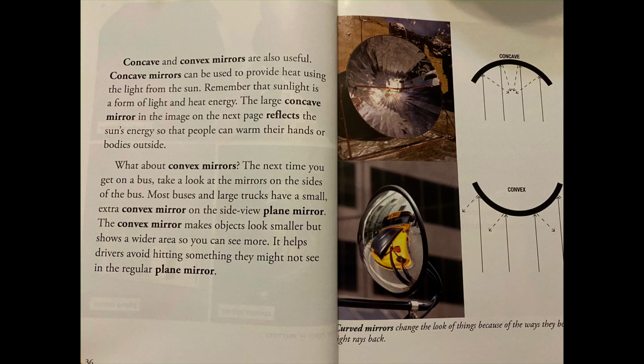Concave mirrors can be used to provide heat using the light from the sun. Remember that sunlight is a form of light and heat energy. The large concave mirror in the image on the next page reflects the sun's energy so that people can warm their hands or bodies outside.